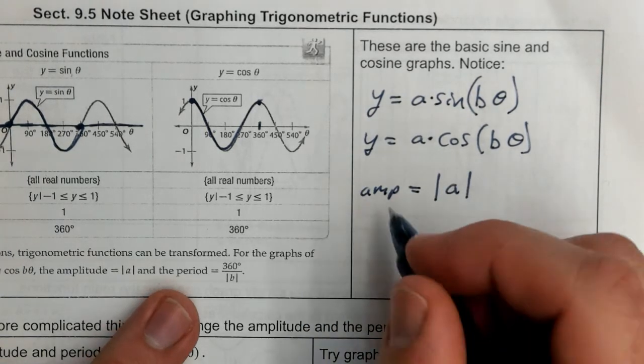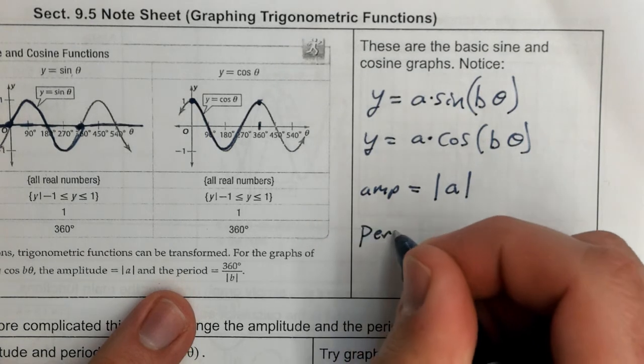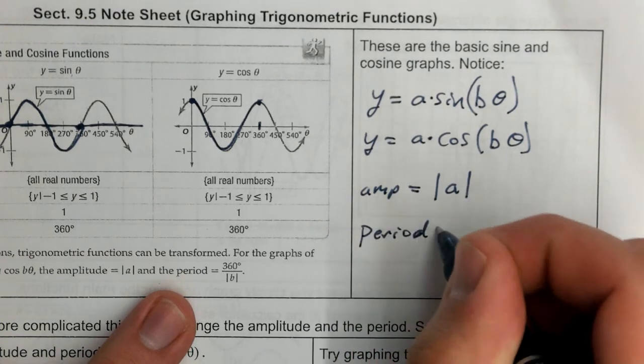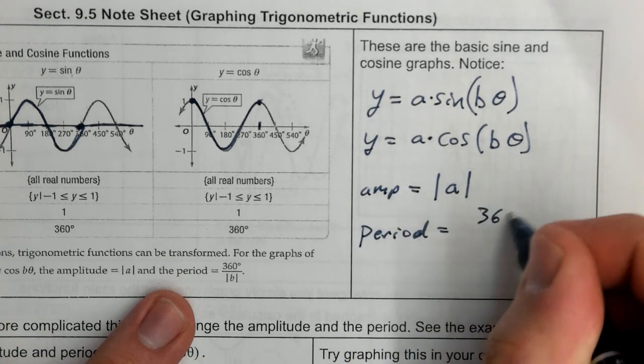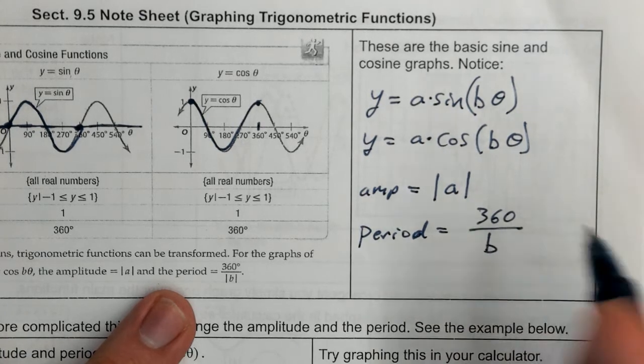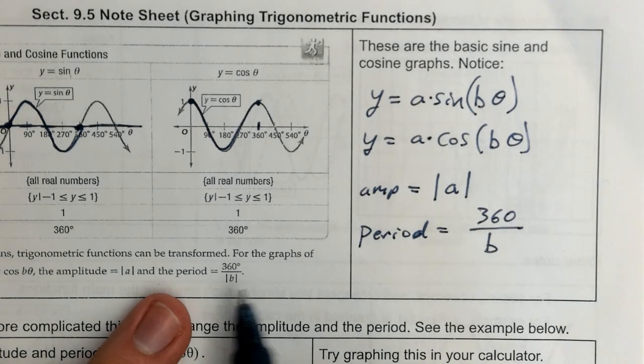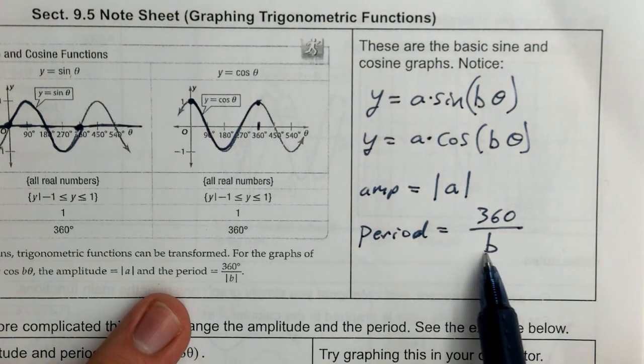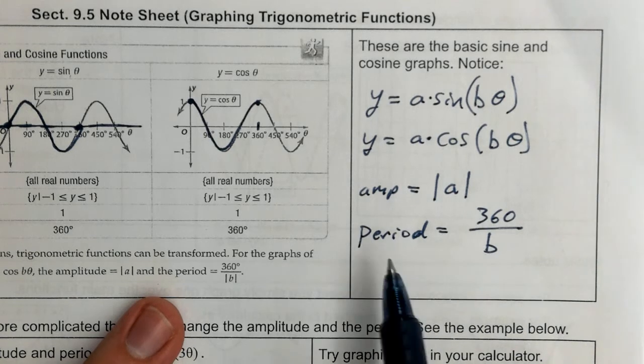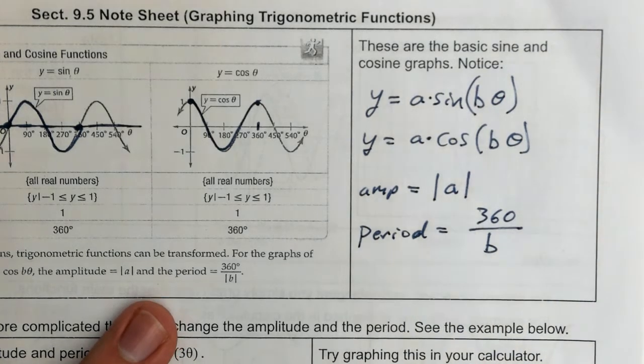And the period is always equal to 360 over B. The book uses the absolute value of B. Technically that's true, but just remember that you only need the positive B value. This will give you the period. Remember, that's the distance to complete one cycle. So that's all really important information.